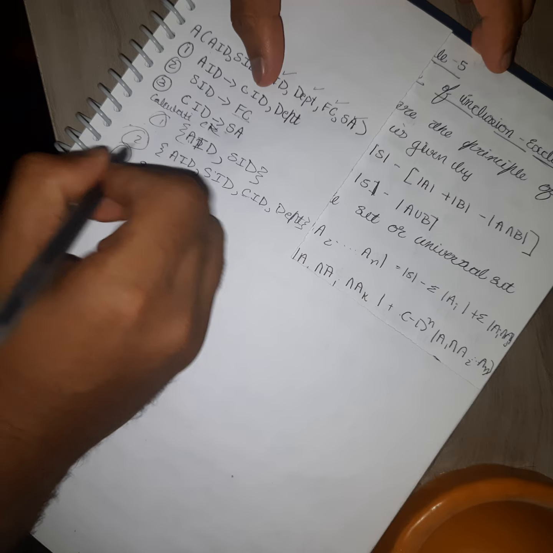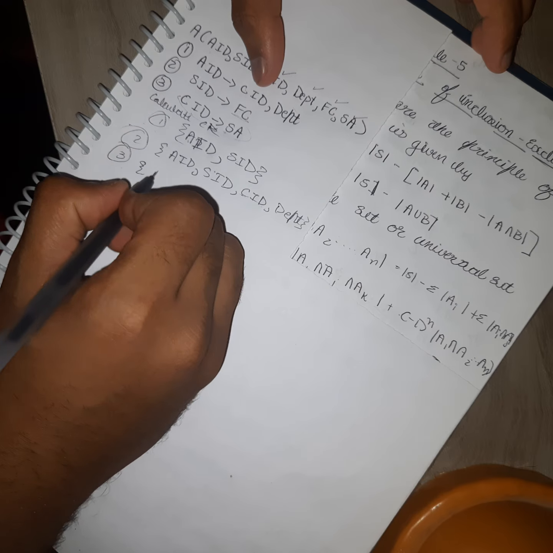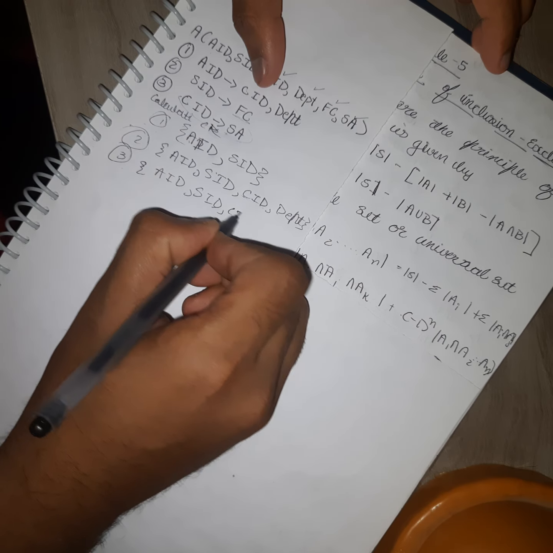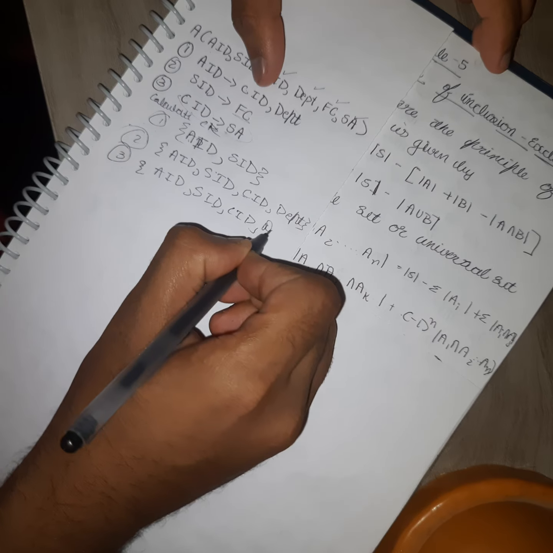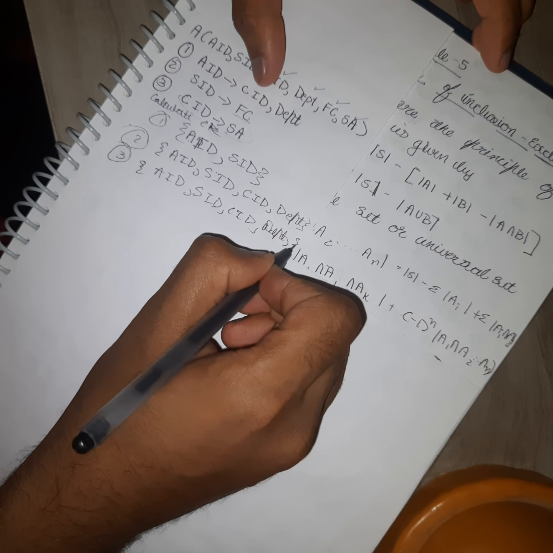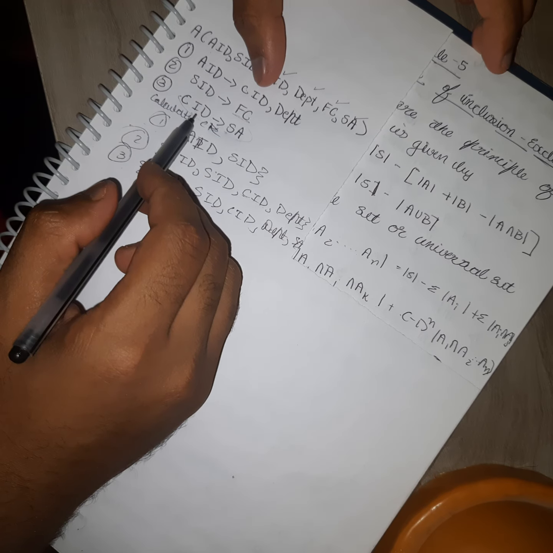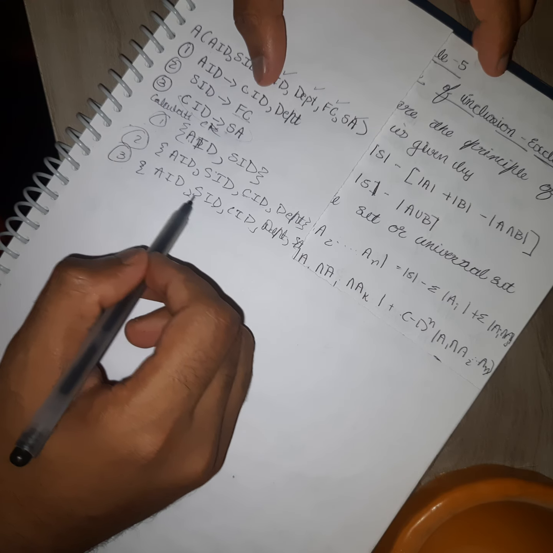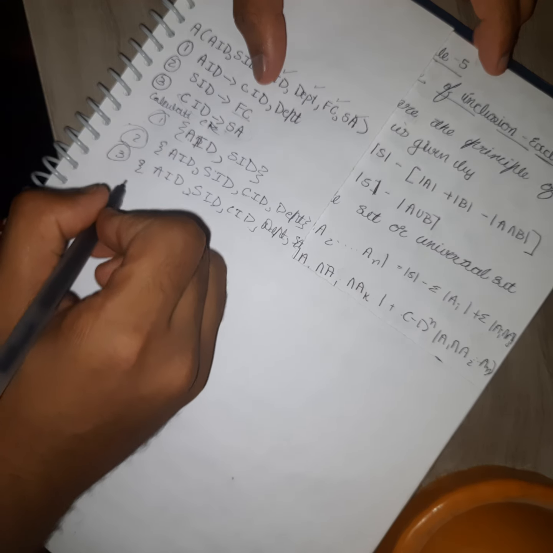So using CID you will get AID, SID, dept and SA. Now you have SID, you can take FC also.